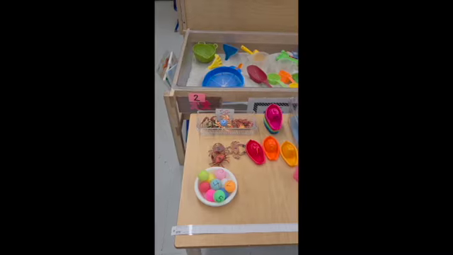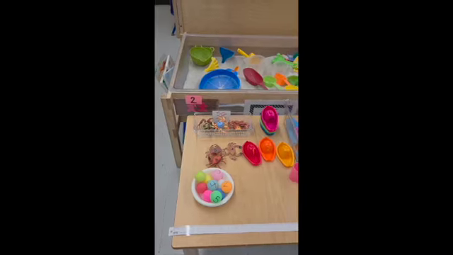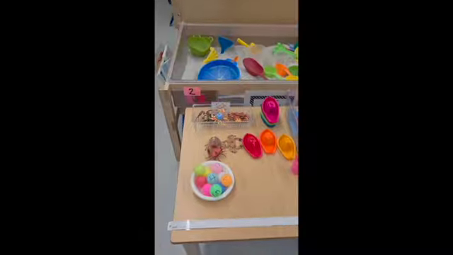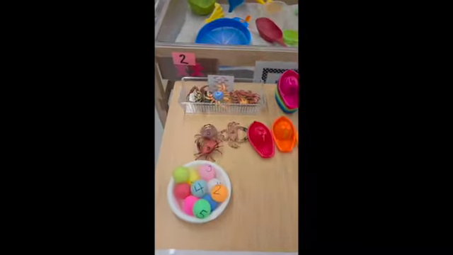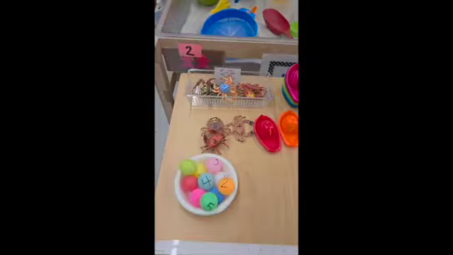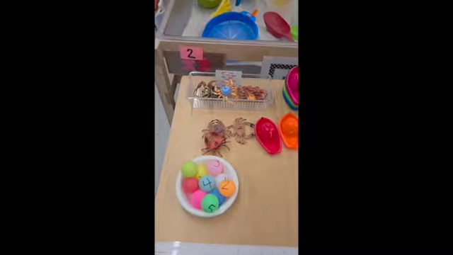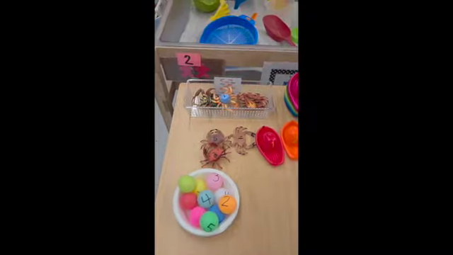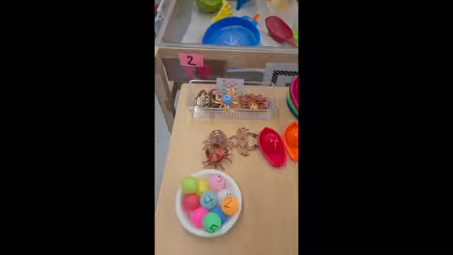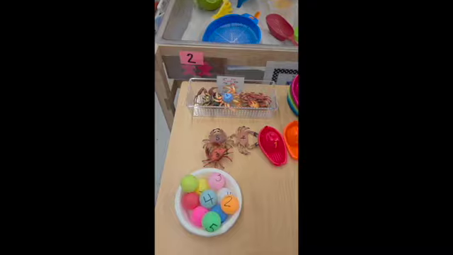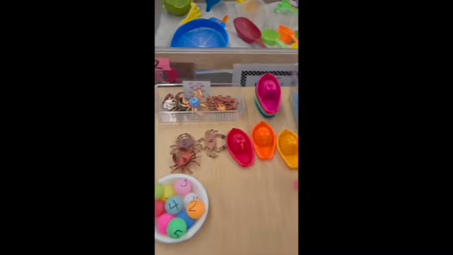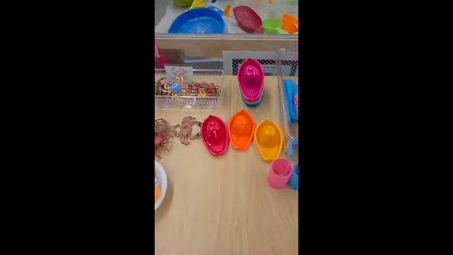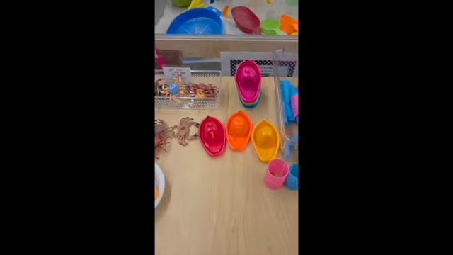Now we're at the Sand and Water Table Center. For numbers and operations, I have ping pong balls with numbers written on them. Those are great for the water table because they float. A set of 10 crabs, which I've written numbers on their backs. The kids love digging in the sand and finding those. I have some boats for the water table that have numbers on them.